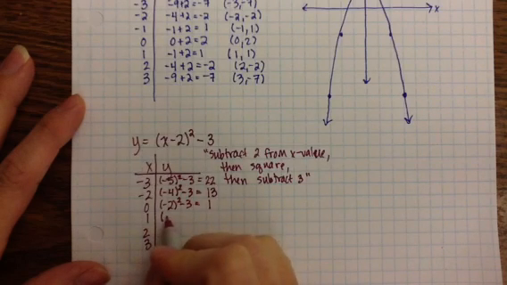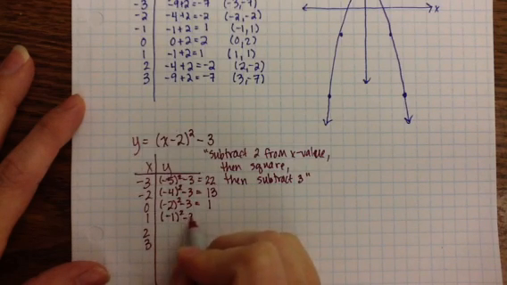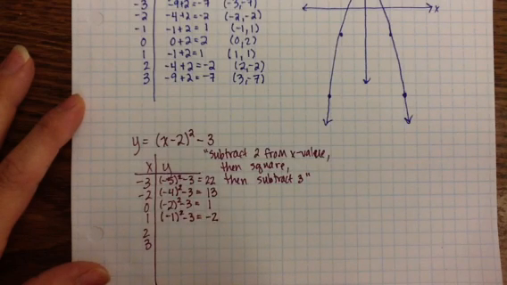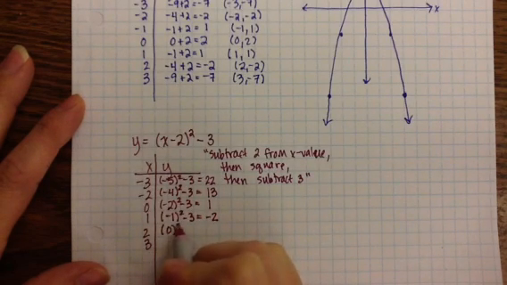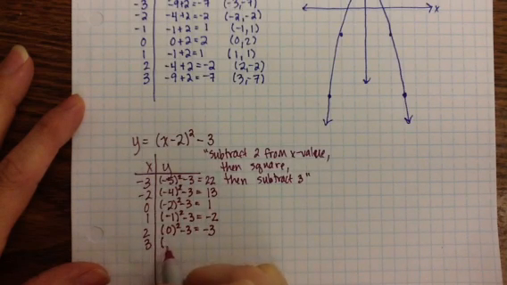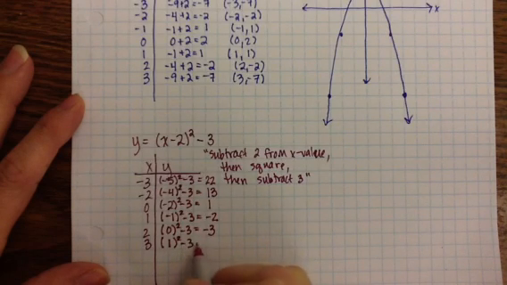1 subtract 2 is negative 1. Squared is 1. And then 1 minus 3 is negative 2. 2 subtract 2 is 0. 0 squared is 0. Subtract 3 is negative 3. 3 subtract 2 is 1. 1 squared is 1. Subtract 3 is negative 2.